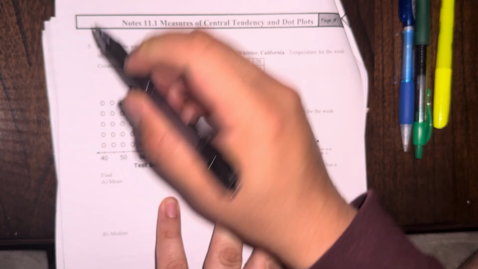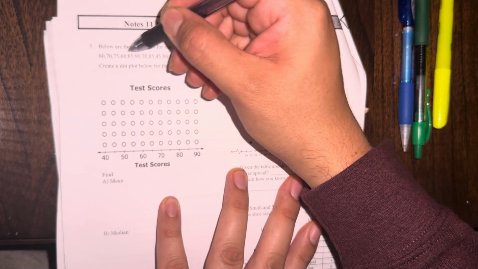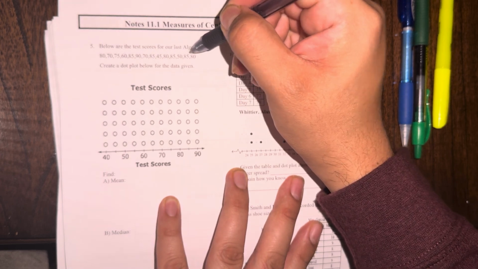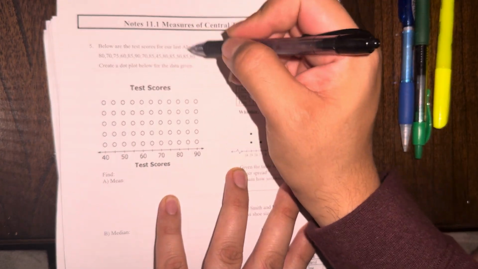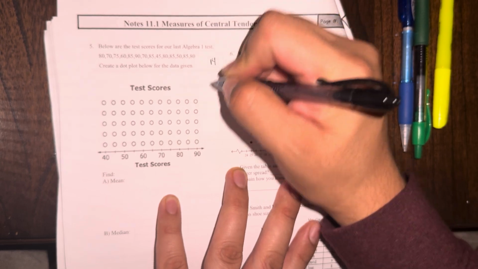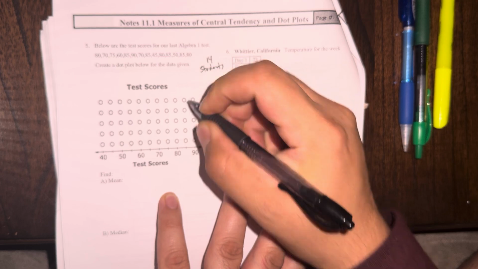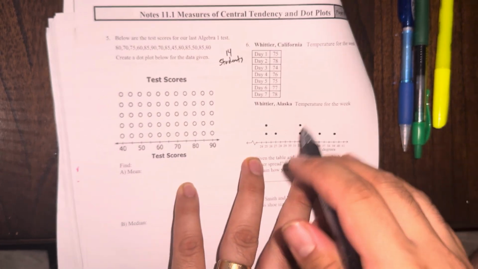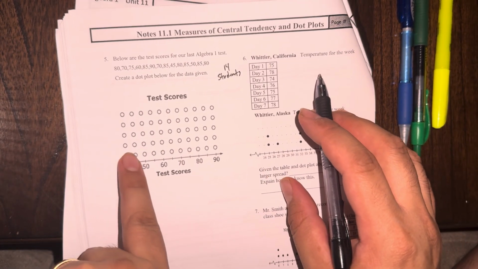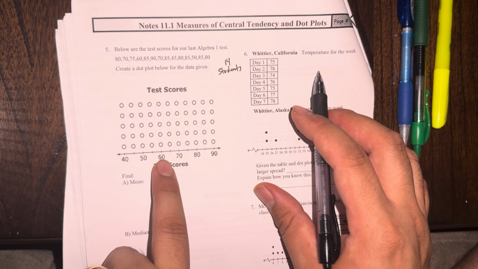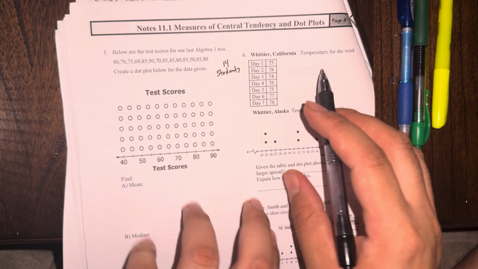So here we're going to have 1, 2, 3, 4, 5, 6, 7, 8, 9, 10, 11, 12, 13, 14. There are 14 students, so there should be 14 dots in the data. So we're going to go ahead and start. Now this says 40, that's 45, 50, 55, 60, 65, 70, and so on and so forth.